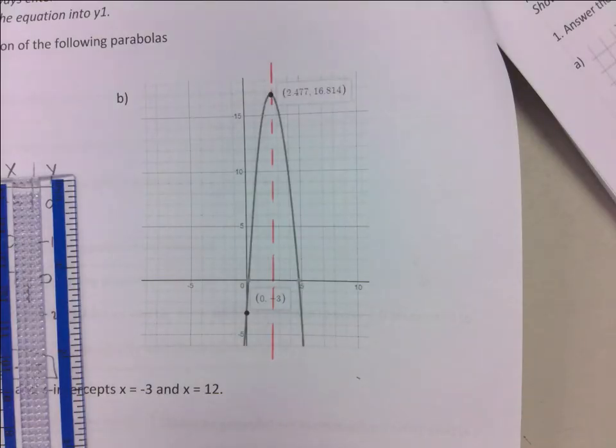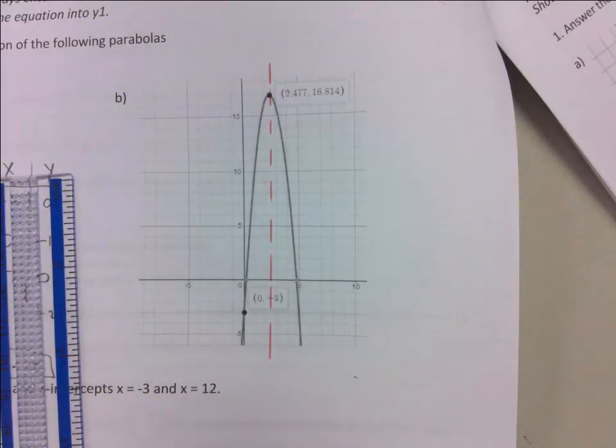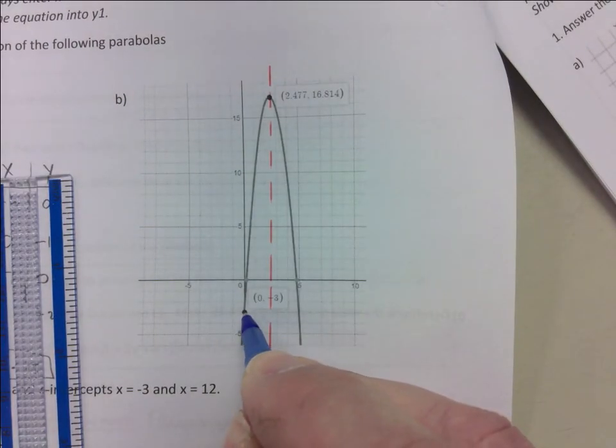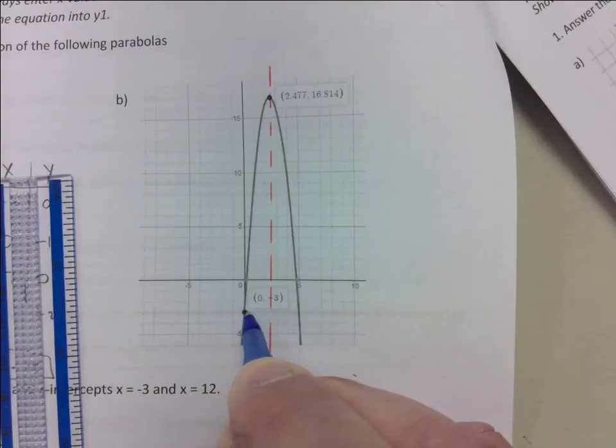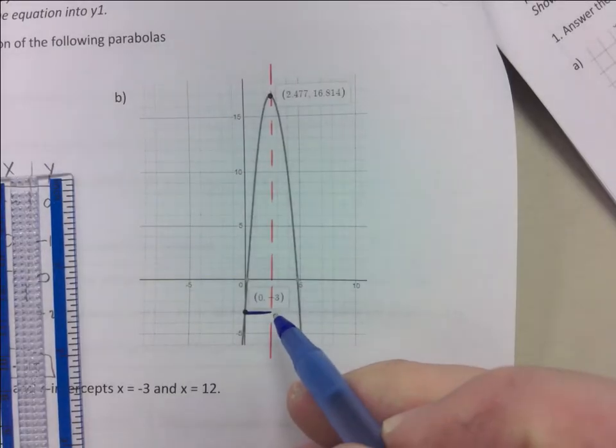So pay attention to this part. I'm going to use a different color for this, or you just use your pencils, no problem. But how far do I go from here? This is the y-intercept, right? How far is it from here to the center? How much have I traveled this way?